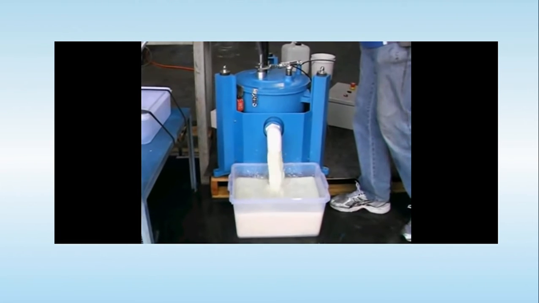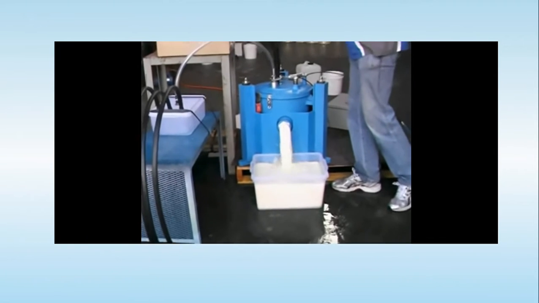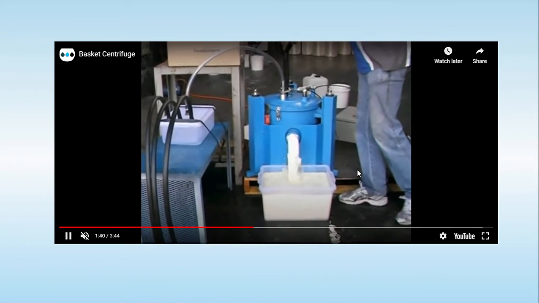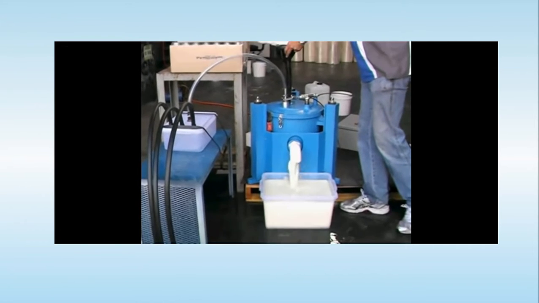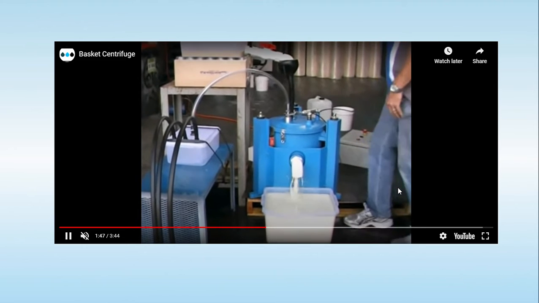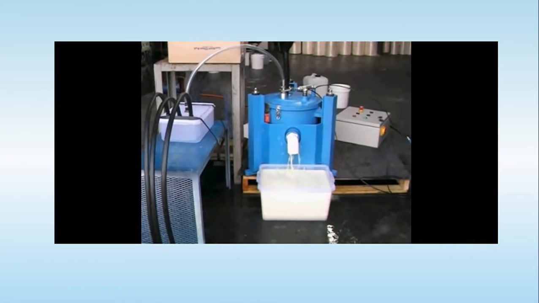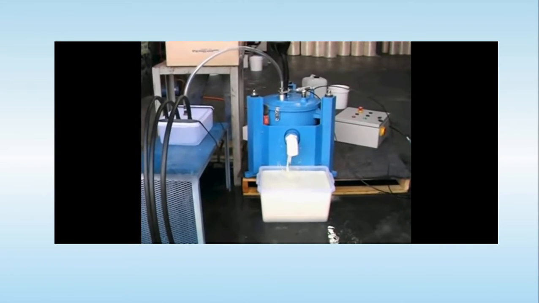You can see that the slurry is continuously introduced and the filtrate is continuously coming out, but once the cake is deposited to a suitable size, the process is stopped. So it is more like a batch operation. But if we are able to remove the cake continuously, then we can make this batch operated perforated basket centrifuge a continuous one also.